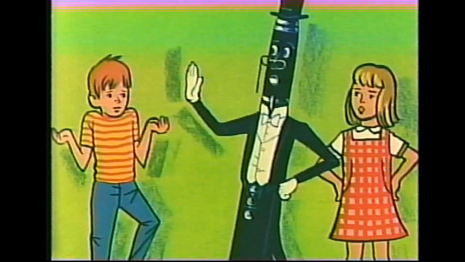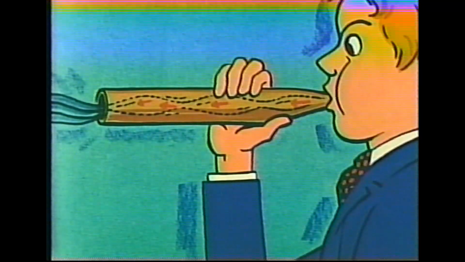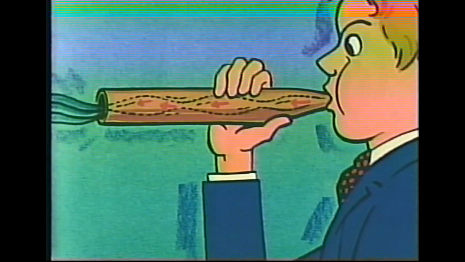Well, I say. Now, before we meet the rest of the family, I am going to explain to you just what it is that woodwind instruments do and how they do it. Of course, as you may already have guessed, the key to our kind of music is in the two words wood and wind. We woodwinds are made out of hollow wooden tubes or pipes.